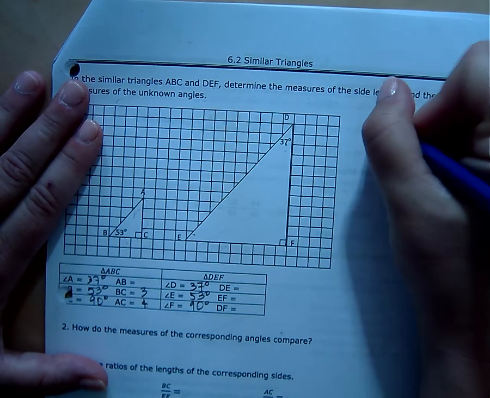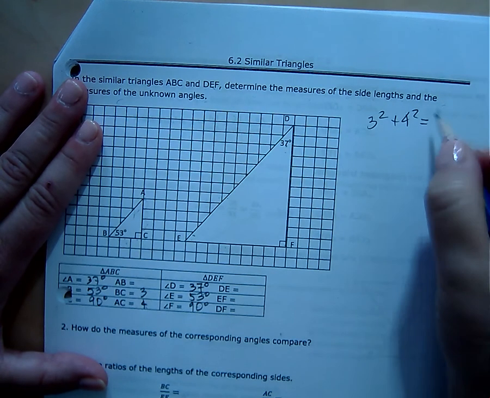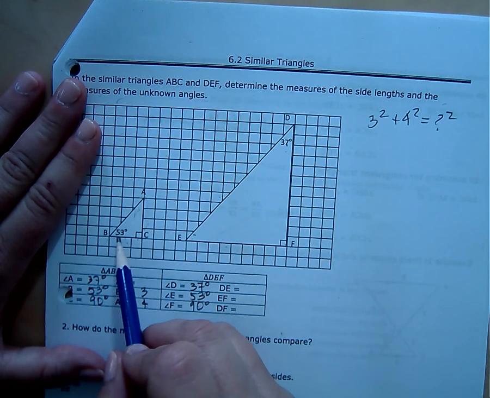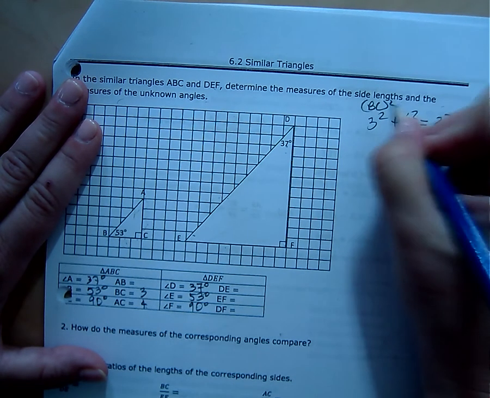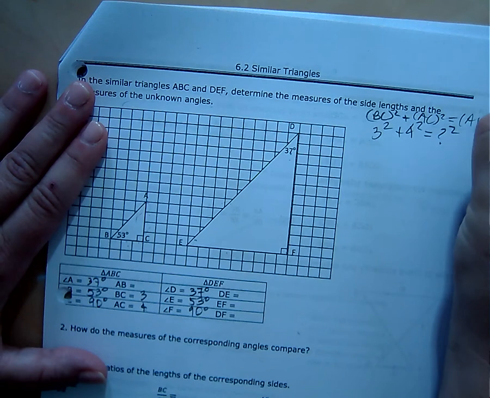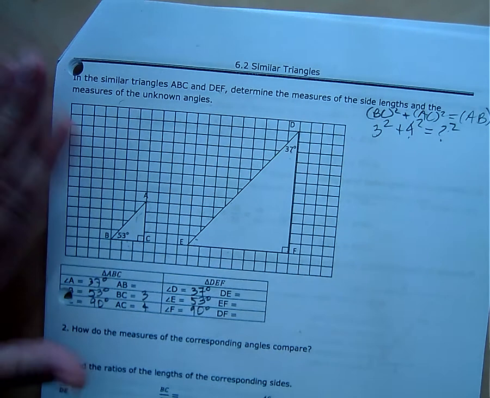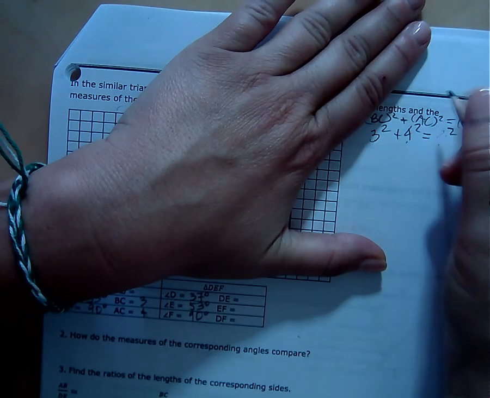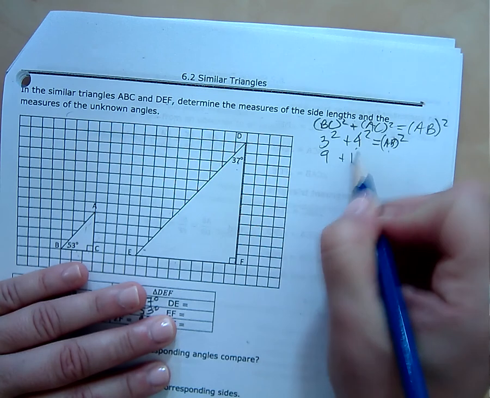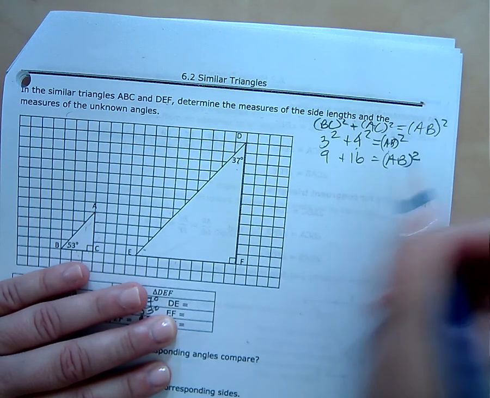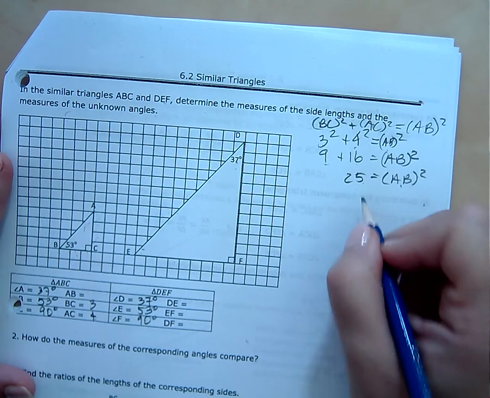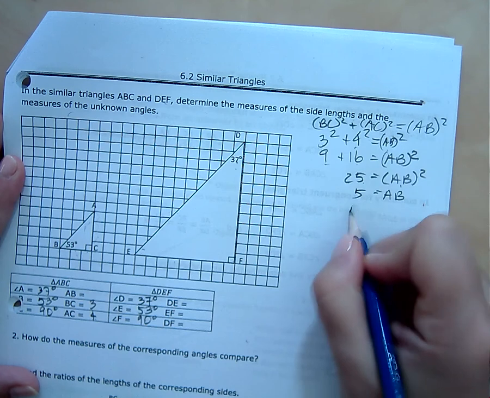So we have here 3 squared plus 4 squared equals, we don't know what squared. Actually, let me write the line before it. So it should really be that BC squared plus AC squared equals AB squared. So that's 3, that's 4, and let's just go back to calling this AB. Okay, so now that's 9, that's 16, that's AB squared, whatever that may be. Now we've got that equals 25, AB squared, and what squared is 25? Well, we know 5 squared, so we square root both sides, so we've got 5 equals AB, and of course we can write it as AB equals 5.